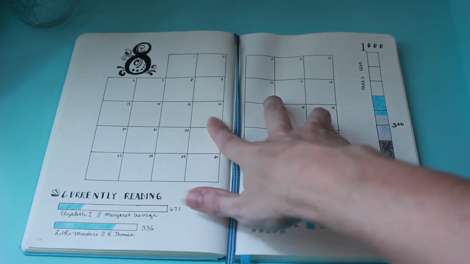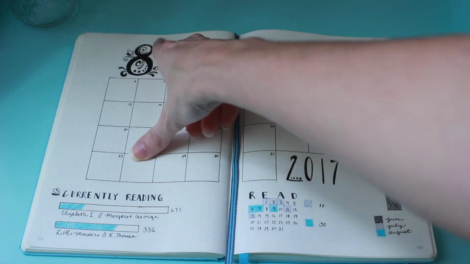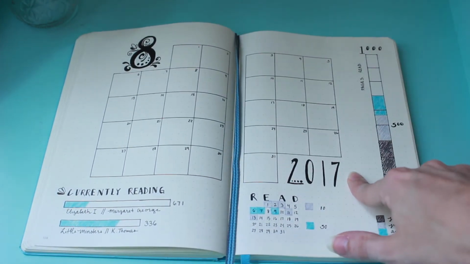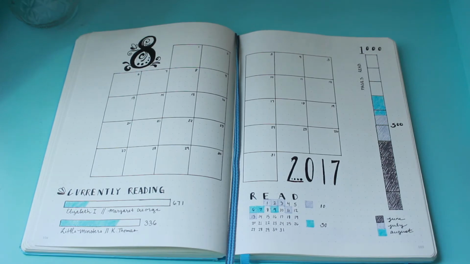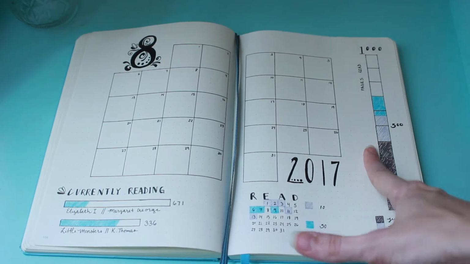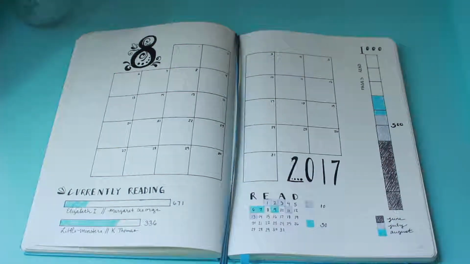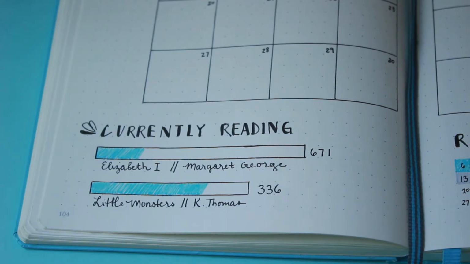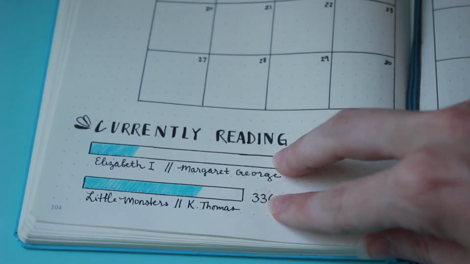This first spread is the calendar layout I was talking about, where we have the full calendar on 2 pages, and we have 8 being August 2017. So this is a monthly spread, and then I have 1, 2, 3 trackers on here. So zooming into the bottom of the left page, we have our currently reading trackers. I put 2 books here.